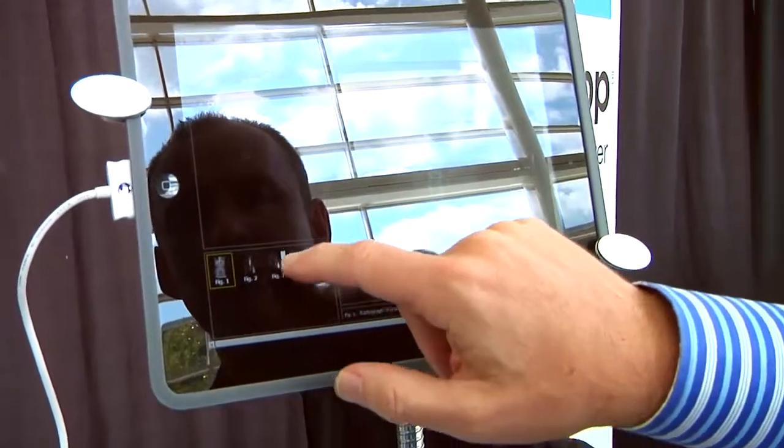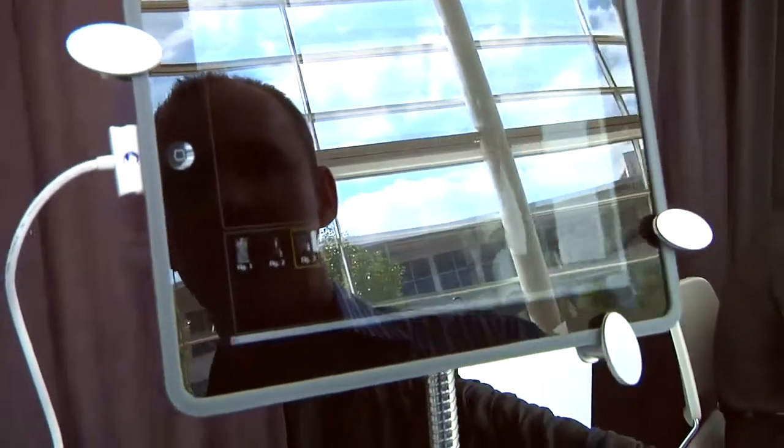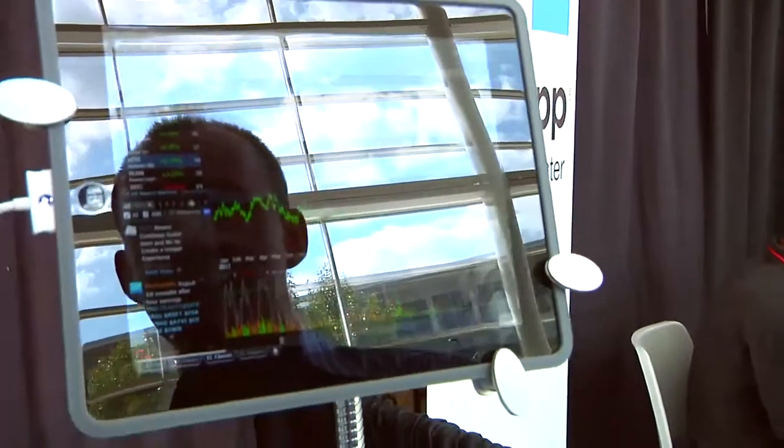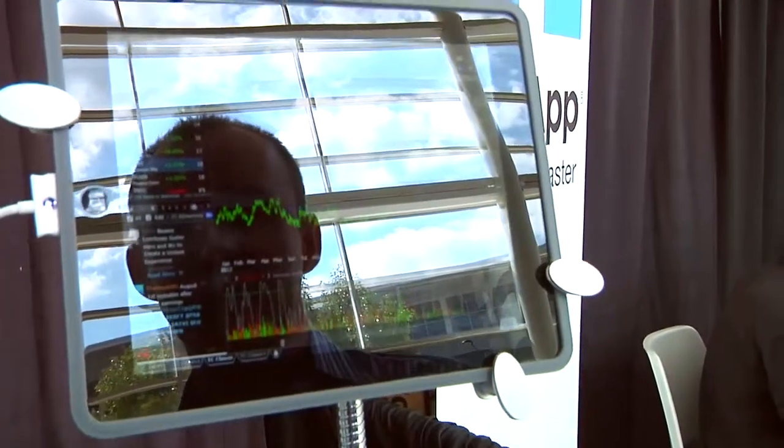And I have the ability to use it in touch-enabled mode. I've got the ability to do things like pinch and zoom and so on. I can swipe between different applications. This is a financial services application, for example.